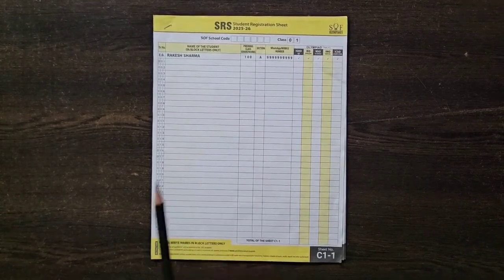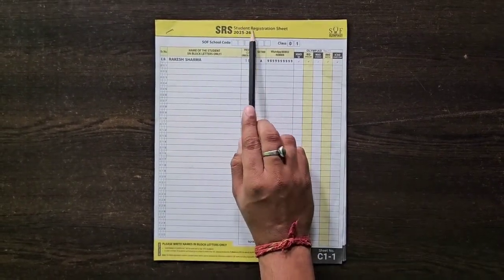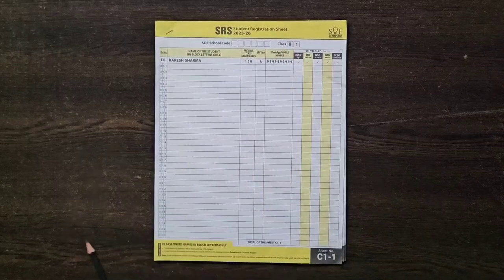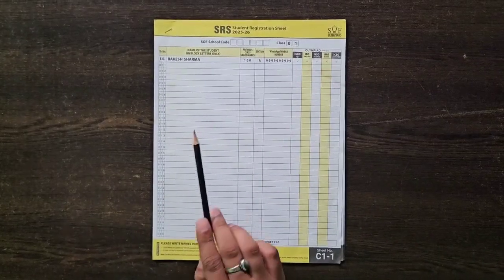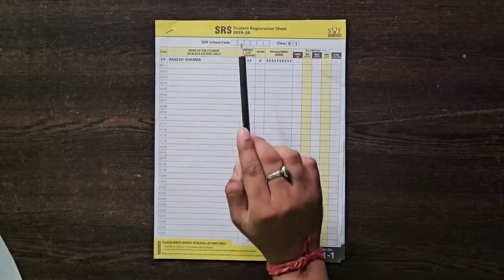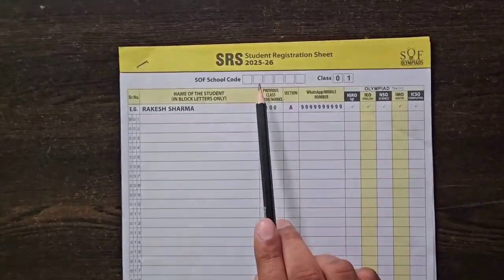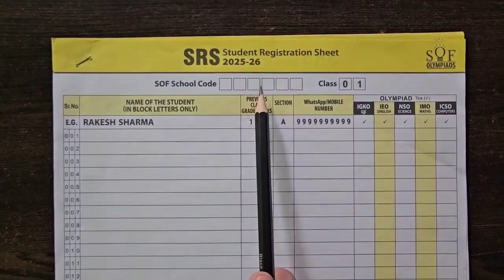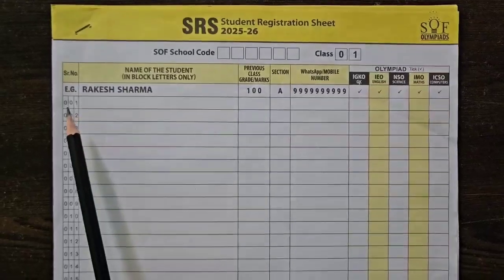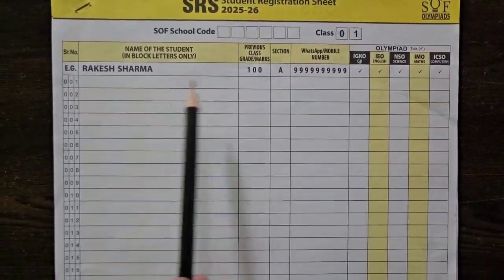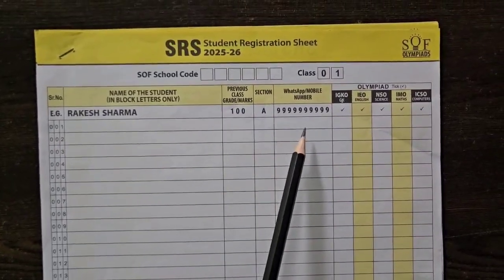In this video, we will guide you on how to fill out the student registration sheets in the SOF brochure. These sheets are to be filled by the teachers. Here, you have to fill the SOF school code provided by SOF. Next, fill in each student's details such as name, class, section and mobile number.